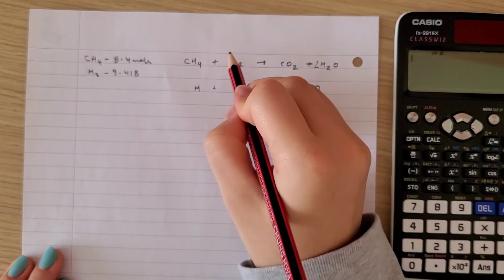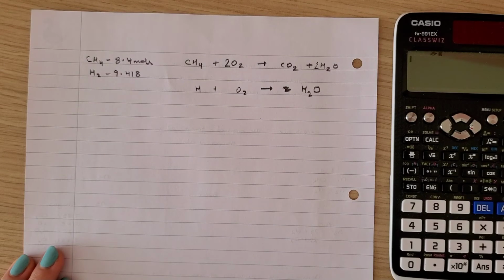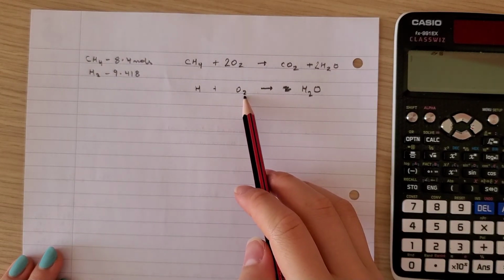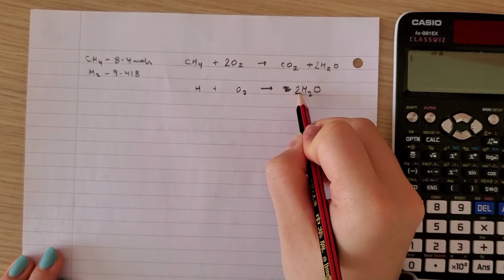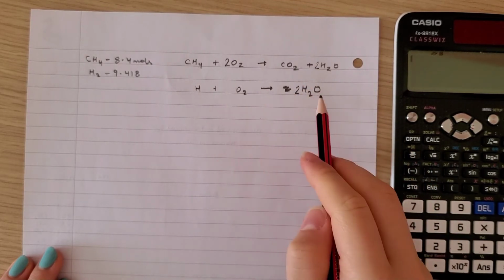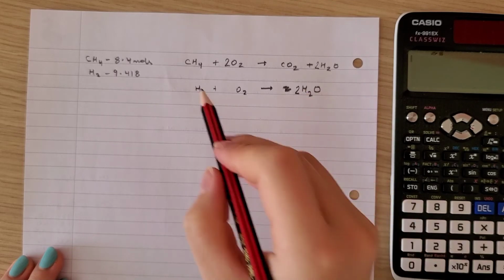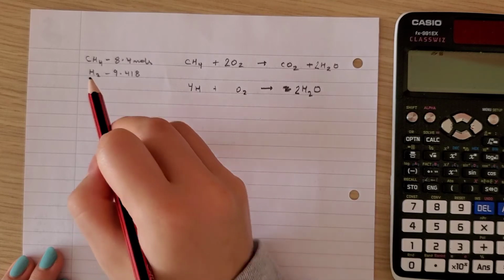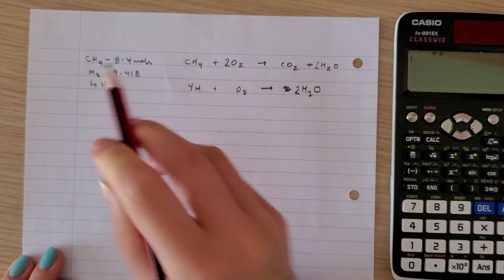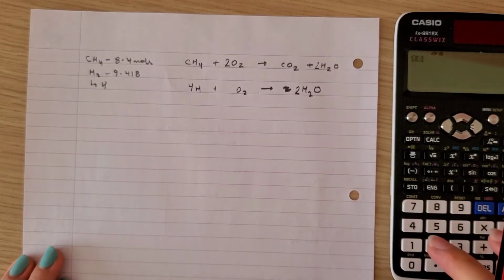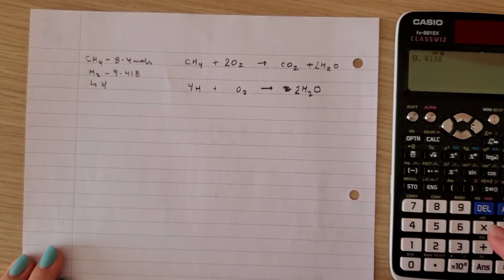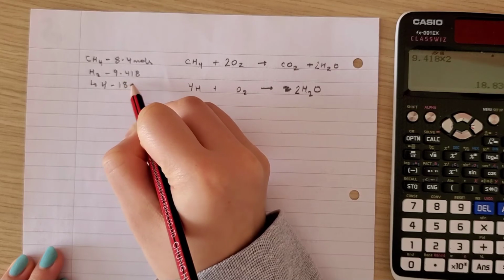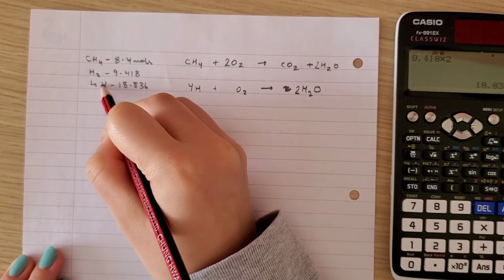We have 4 oxygen, so we need to put 2 here. Then for the next one, we have 2 oxygen here, so we'll need 2 here because we need 2 oxygen on this side. And here we have 4 hydrogen, so put a 4 there. Since we're working on single H's, H by itself will be 9.418 times 2, which gives us 18.836.